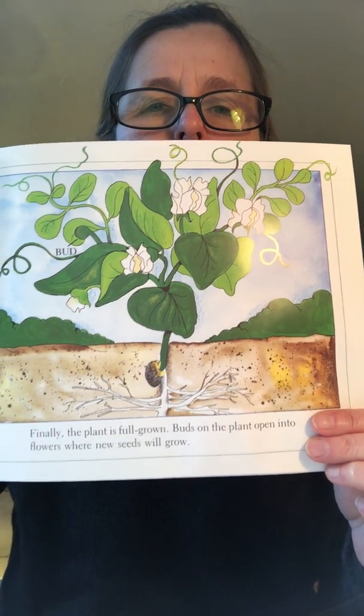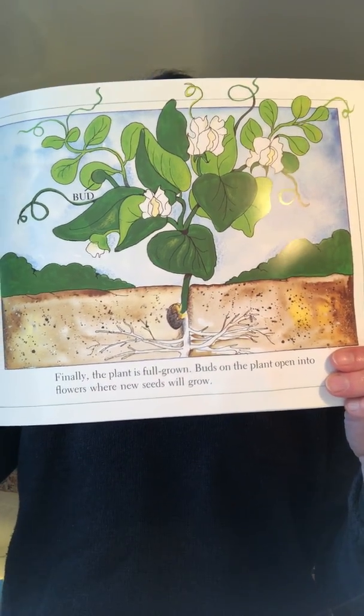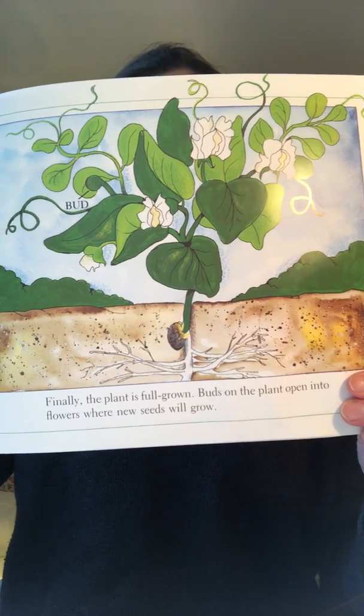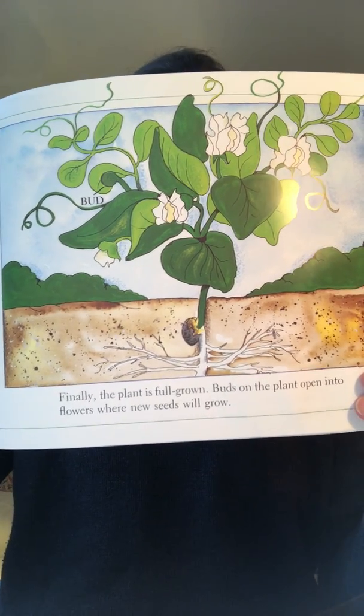So now that has grown all the way up and is making its own flowers. And then we know that where the flowers are, seeds will grow.